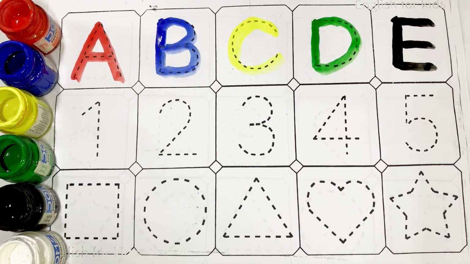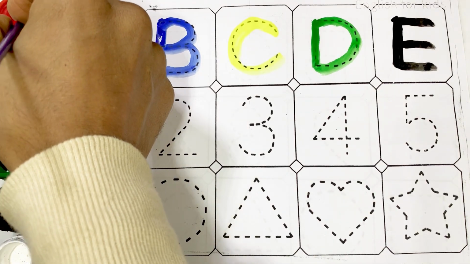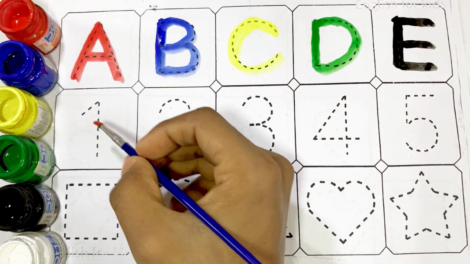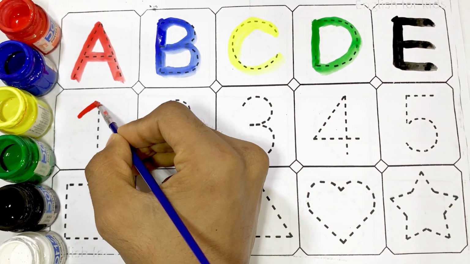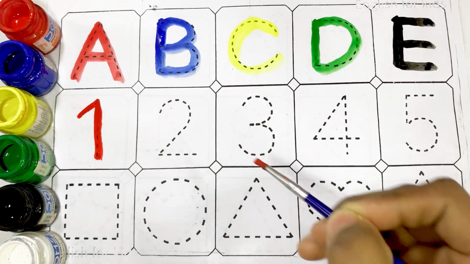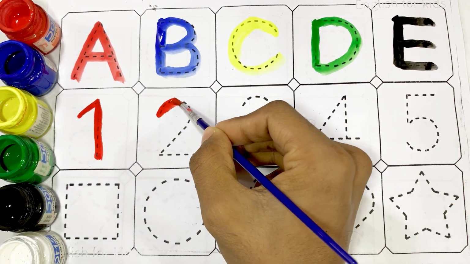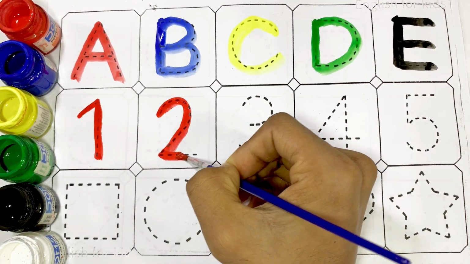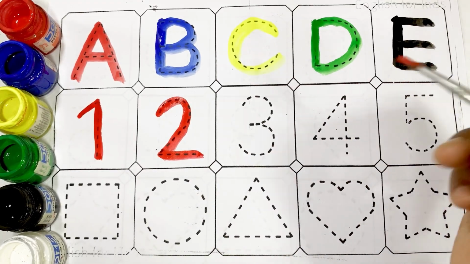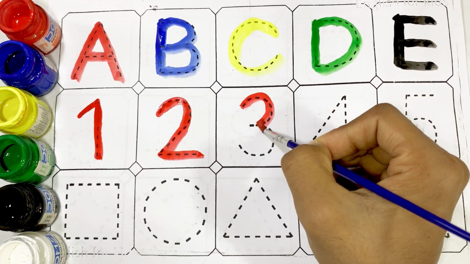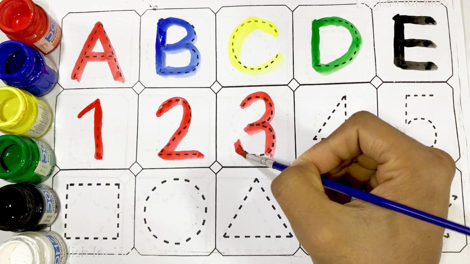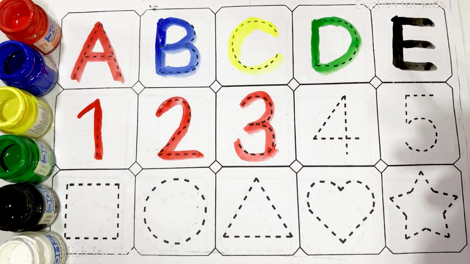Kids, now draw numbers, and first we draw 1 and use red color. This is 1. O-N-E, one. This is two. T-W-O, two. This is three. T-H-R-E-E, three.